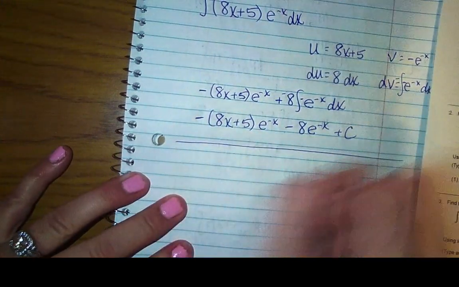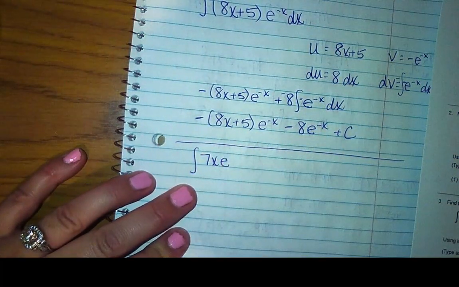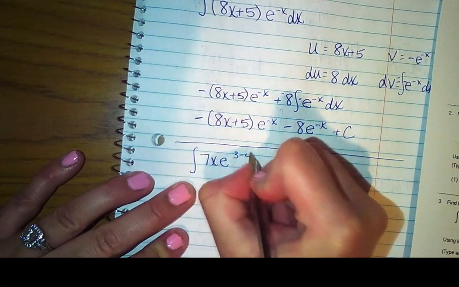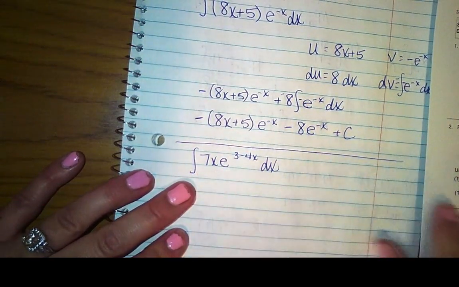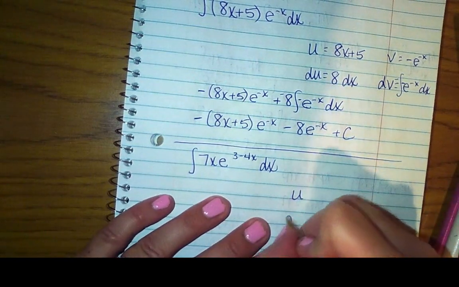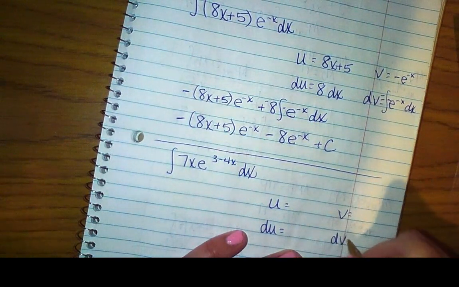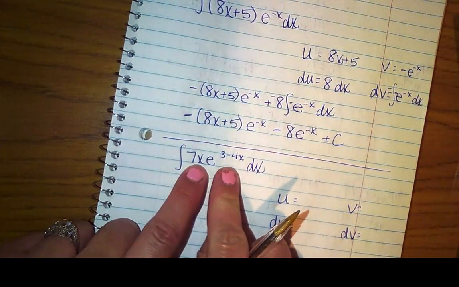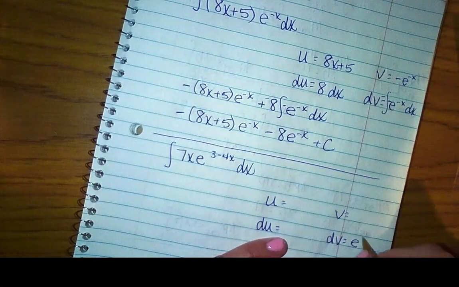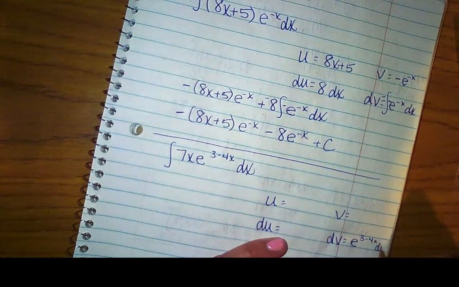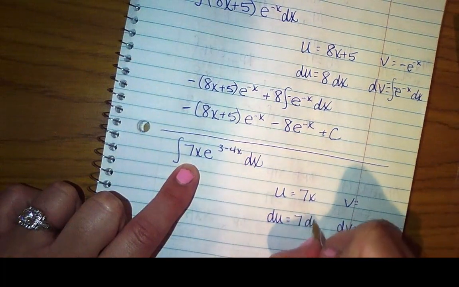So for number 4, we have 7x e to the 3 minus 4x dx. Again, this x is what's causing the issue. Okay? So my u and my du, and then my v and my dv. So of your two options, either 7x or e to the 3 minus 4x, which one is harder? This one is. So e to the 3 minus 4x dx. That leaves me with the 7x here. So its derivative is 7 dx.